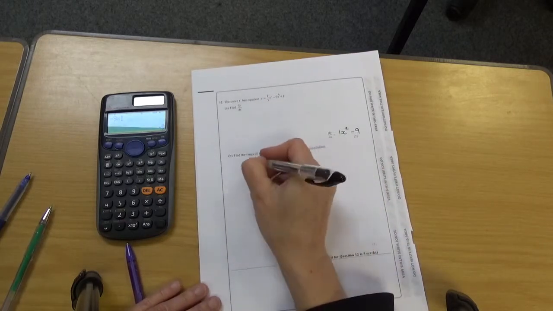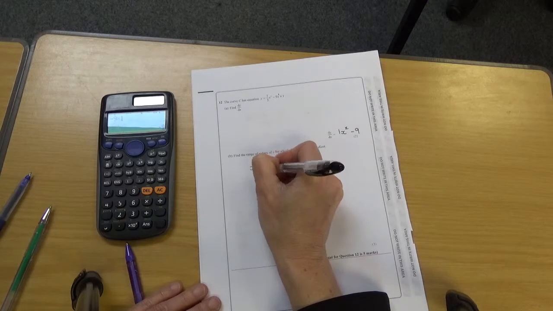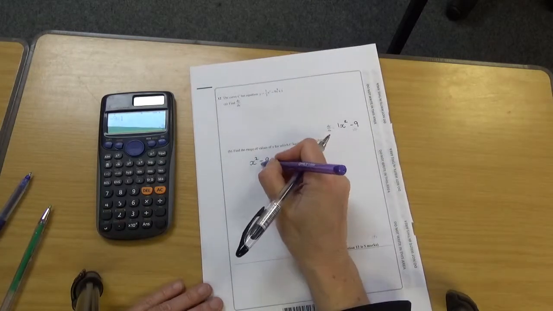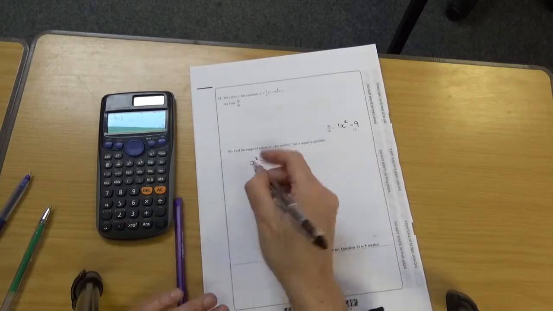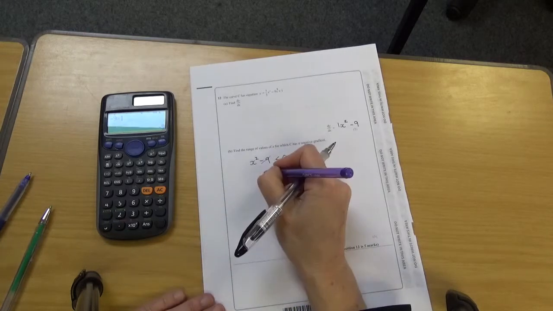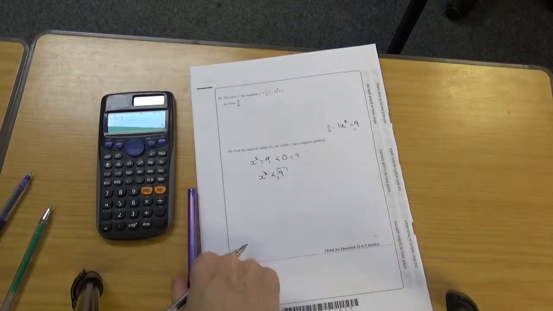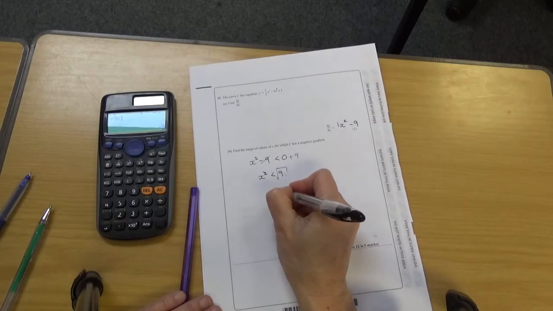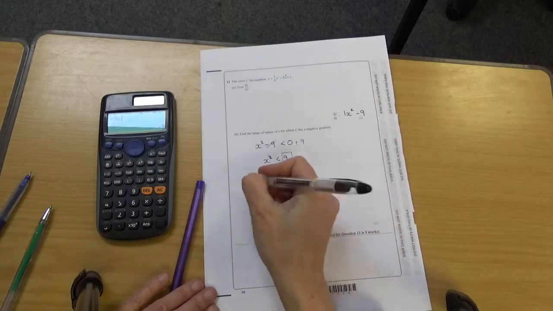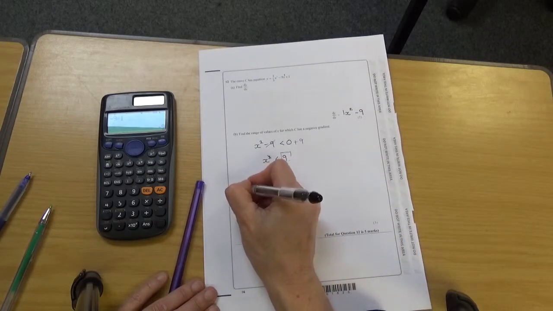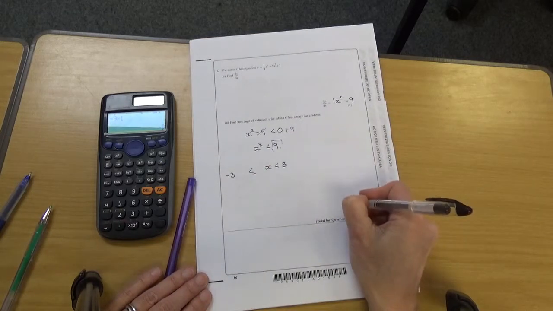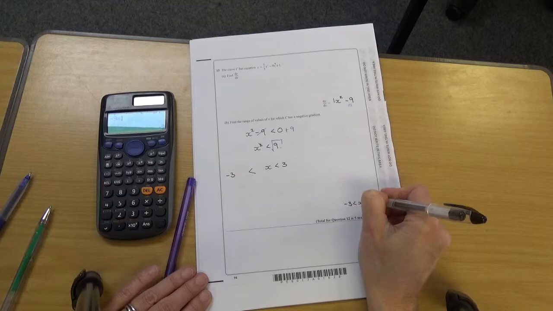We want to know where this is negative. So negative is less than 0. The opposite of subtract 9 is to add 9. And the opposite of squaring is square rooting. So we get x is less than 3. But when we square root, we have to remember that there's a negative answer as well. So there might be a negative 3. And x will be bigger than it, so negative 3 less than x less than 3.